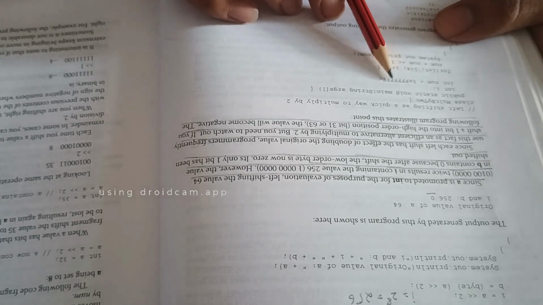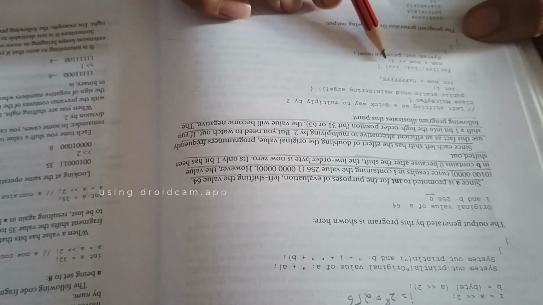So we have this number, int num, shifted by 2. Yes, integer is 32-bit, 4 bytes.